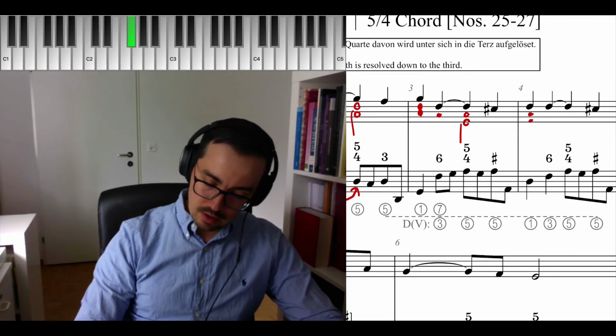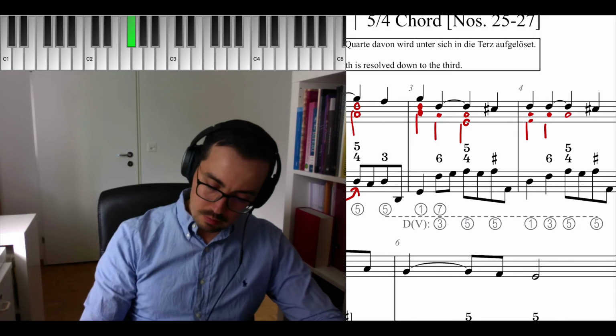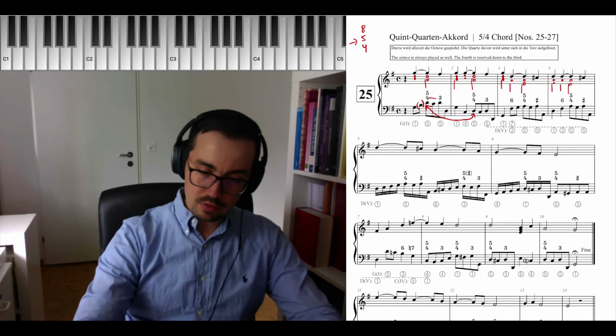Just like that. Here's another 6 chord, same one as before. Don't forget your stems. And here's the same harmony that we just saw. Let's hear this whole first phrase.